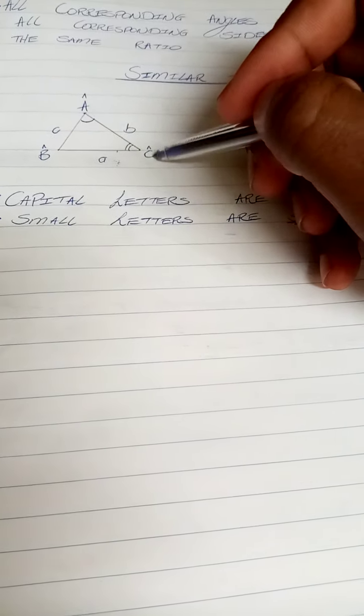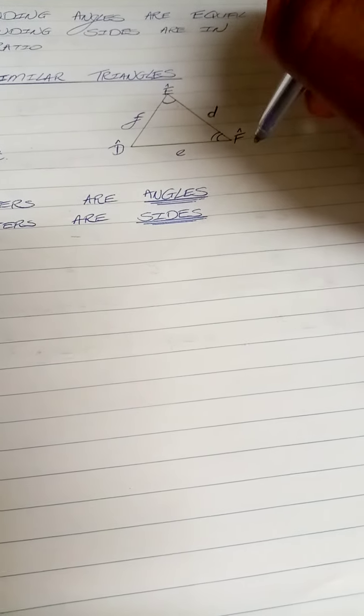As you can see, opposite is C, opposite of angle B is B. Also on this triangle, opposite of angle E is side E, opposite of angle F is side F, opposite of angle D is side D.